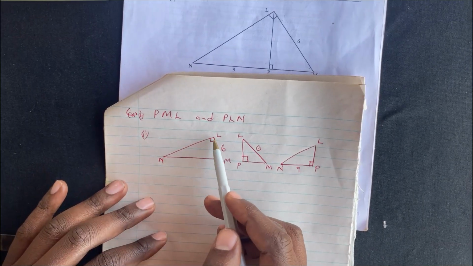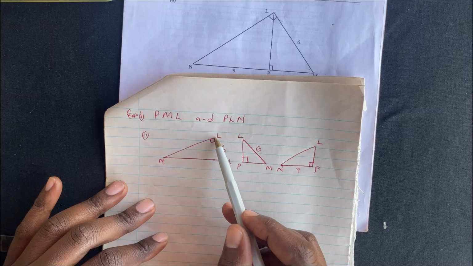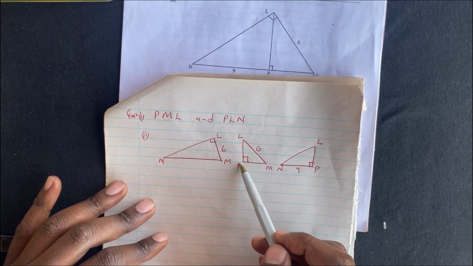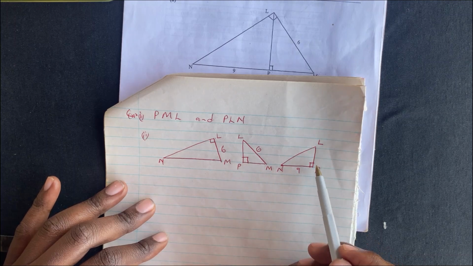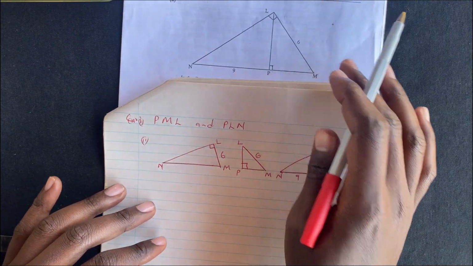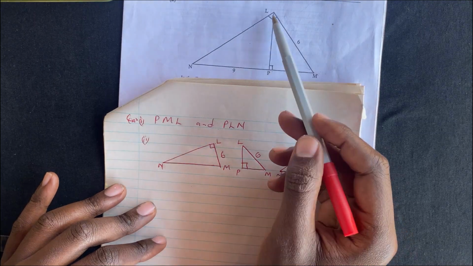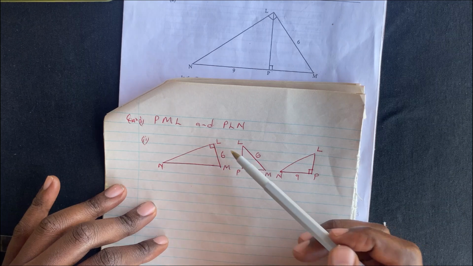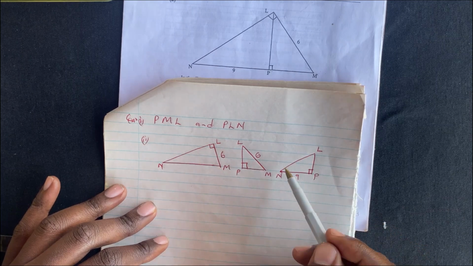So we have drawn the triangles. So this is triangle LMN and triangle LPM and triangle LPN. So this side LM is 6 centimeters, and also LM is 6 centimeters.